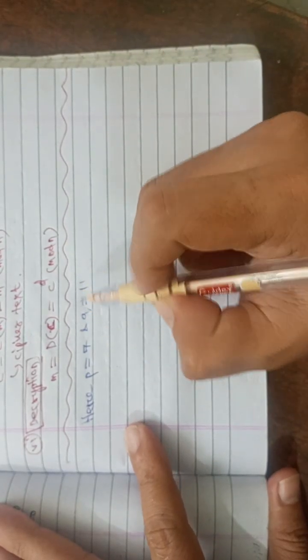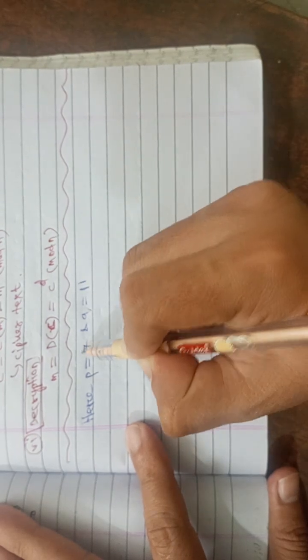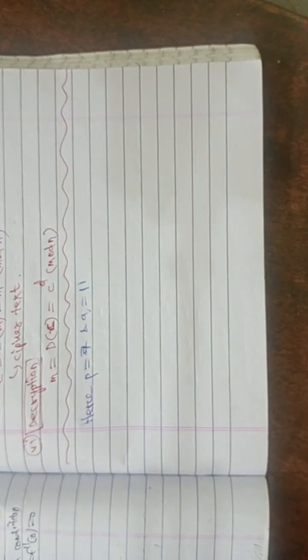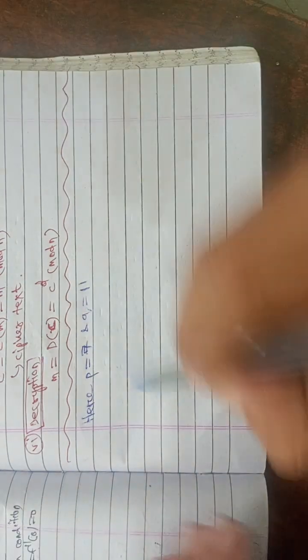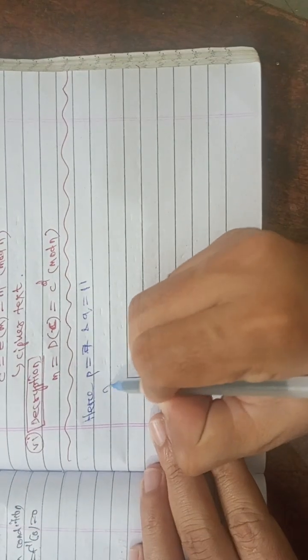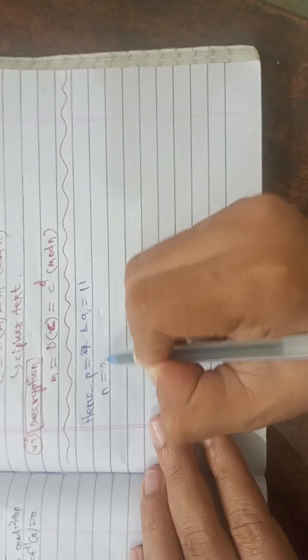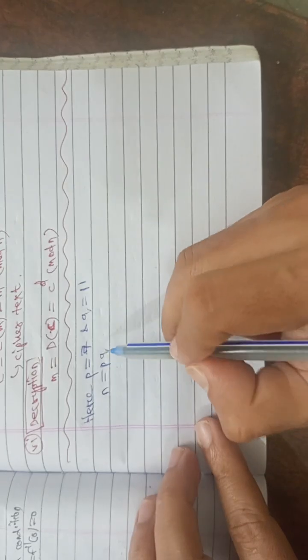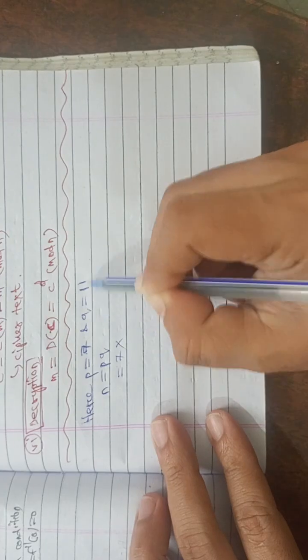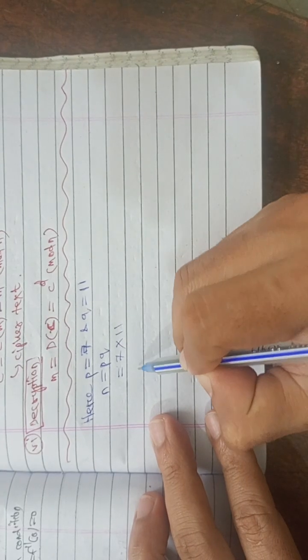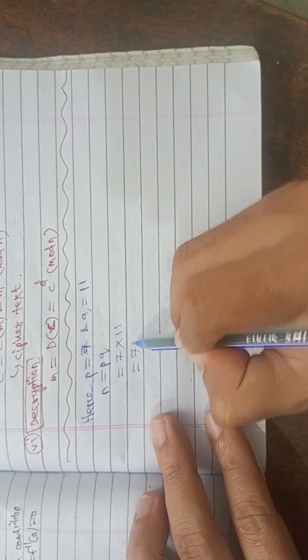These are two distinct primes. So n equals pq, where p is 7 and q is 11, so the value will be 77.